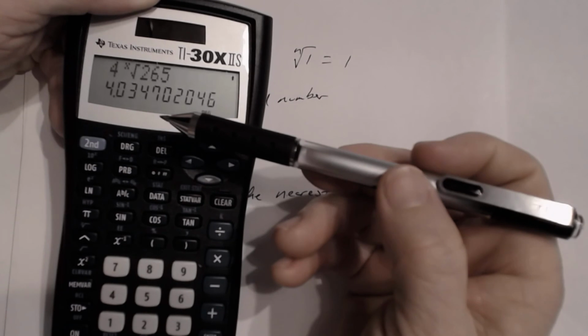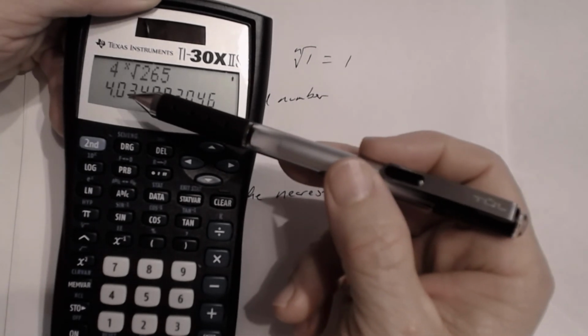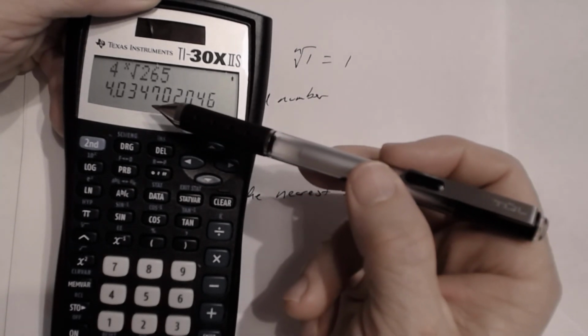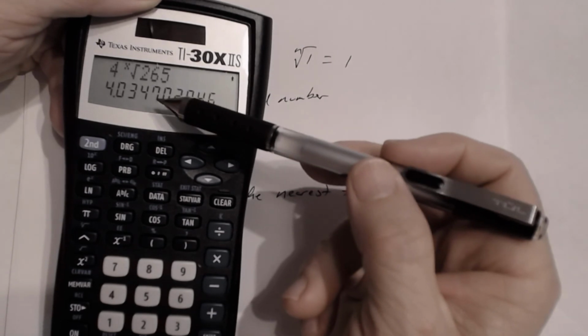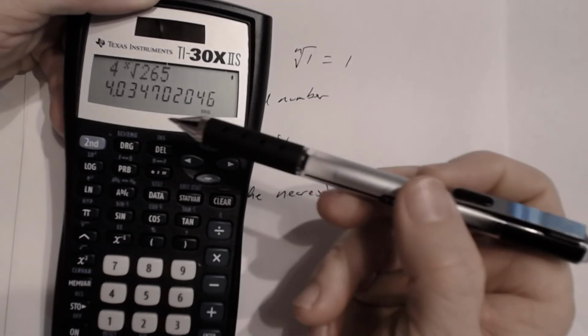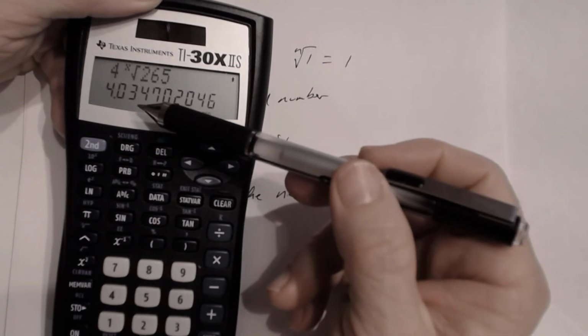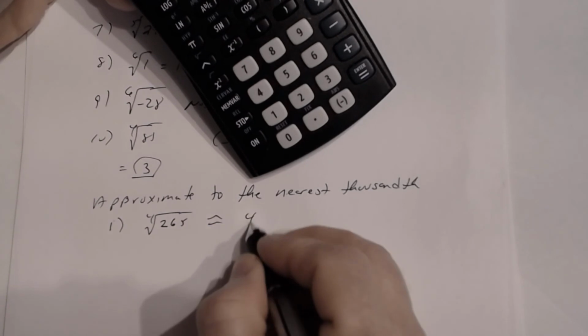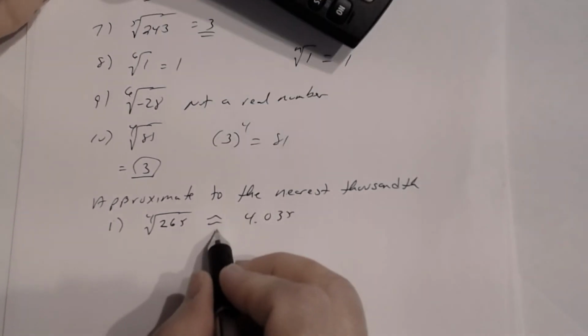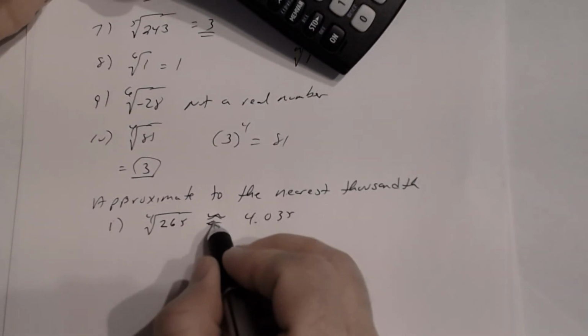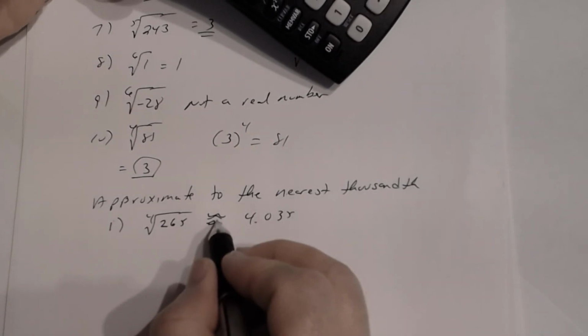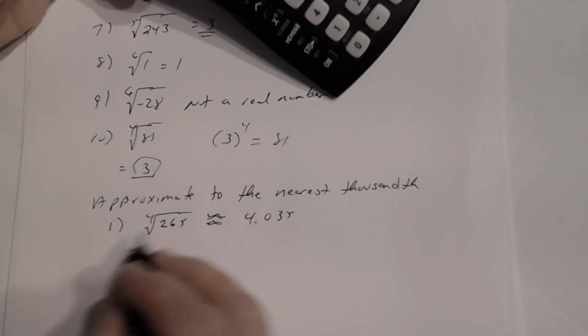Now remember, you want to round to the nearest thousandth, so this is the tenths place, hundredths, thousandths. So since this is 5 or greater, you add 1 to the 4, and the 4 becomes 5. So 4.035. Remember, the symbol for approximation looks like this, okay? It's not an equal sign. That's the symbol for approximation.